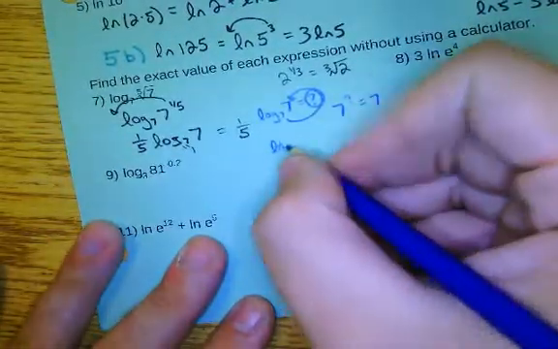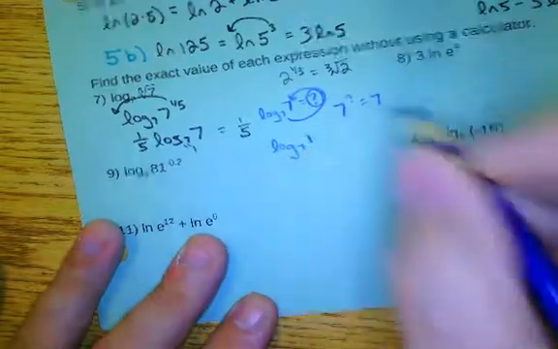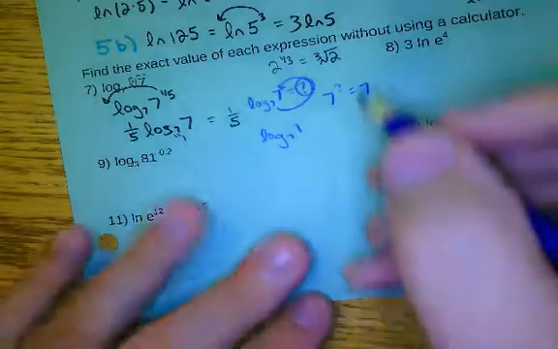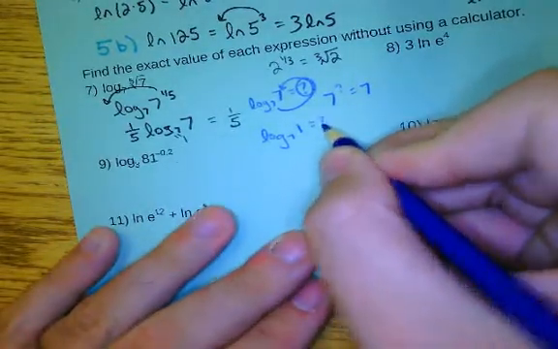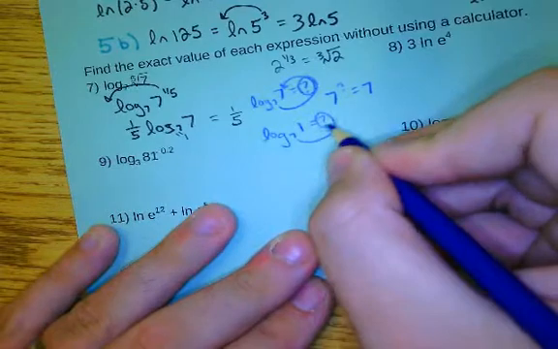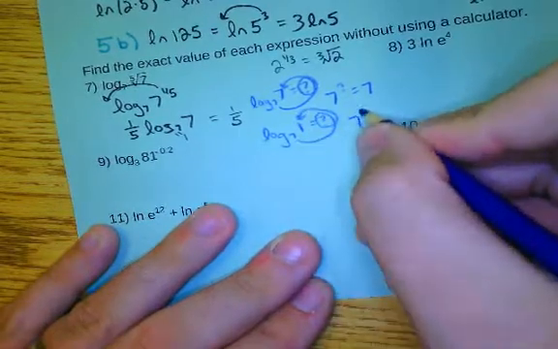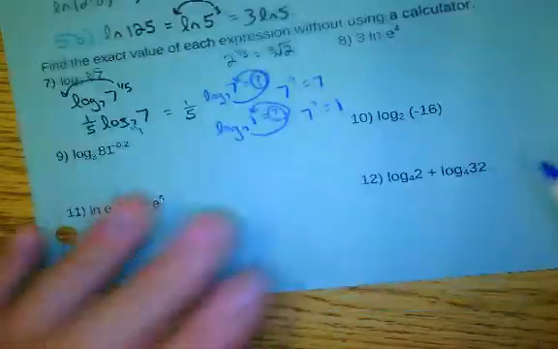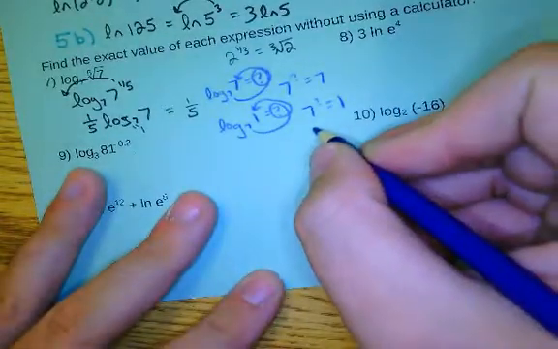What if I had log base 7 of 1? This will come up soon. I'm just trying to hit everything that's going to come up today. Well, it equals question mark, right? So 7 to the what gives you 1? What's the only way to ever get a 1? Is a 0. So in this case, this would equal 0.